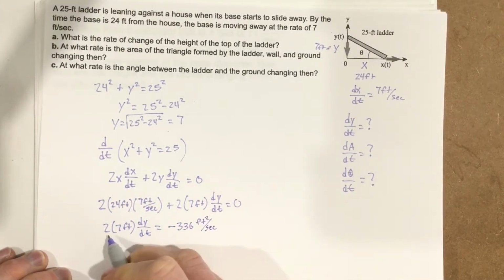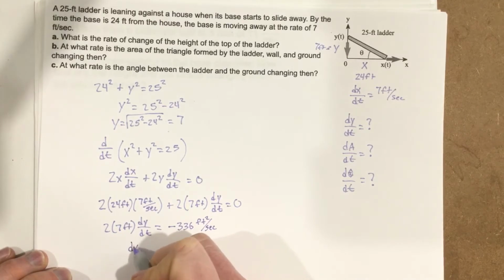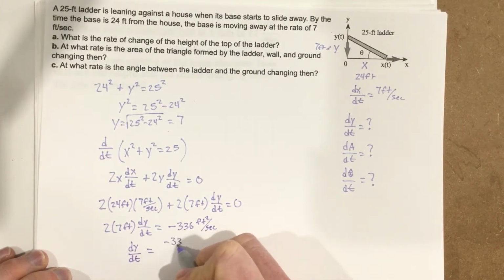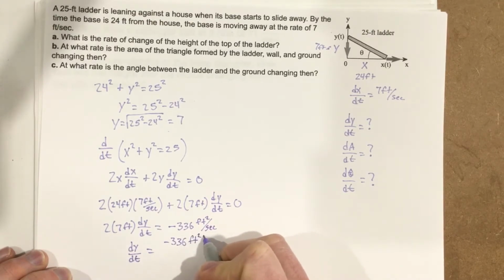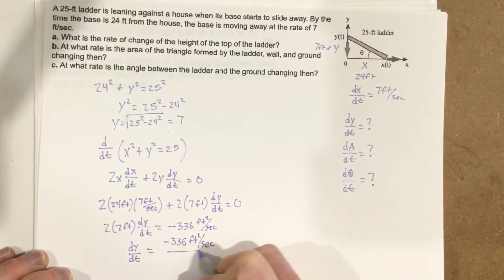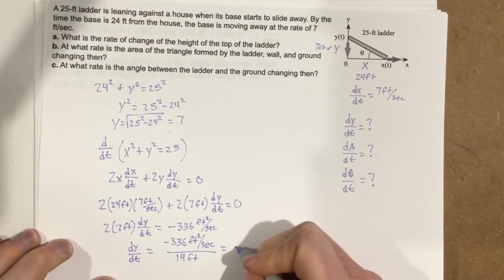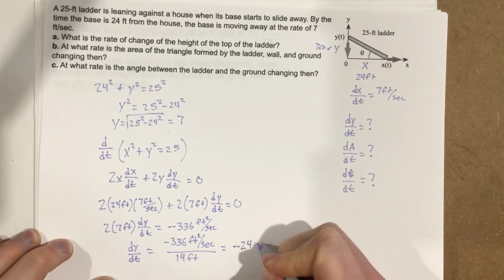And now we'll divide by 14 feet essentially. So we have dy over dt equals negative 336 feet squared per second divided by 14 feet. And we get 24. So this is falling at a rate of negative 24 feet per second.